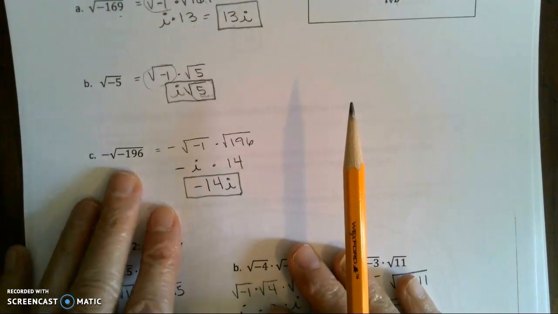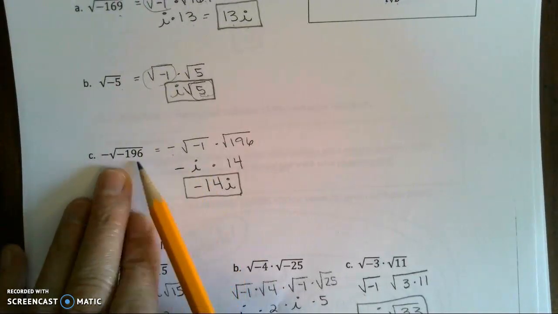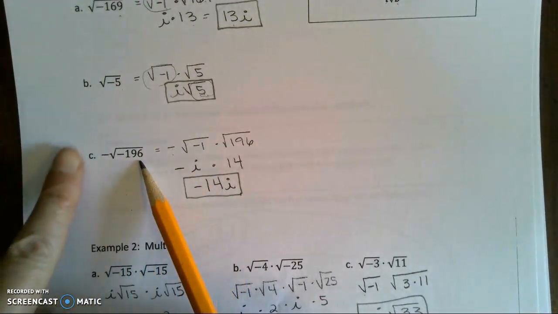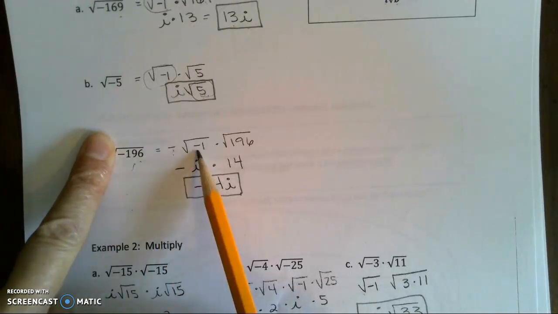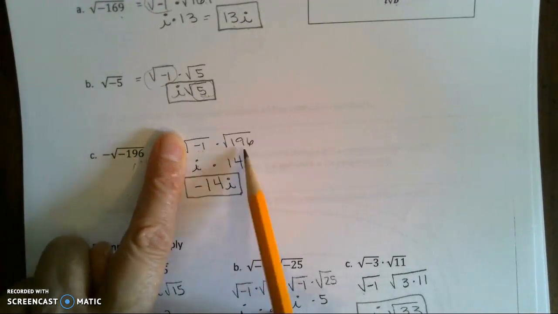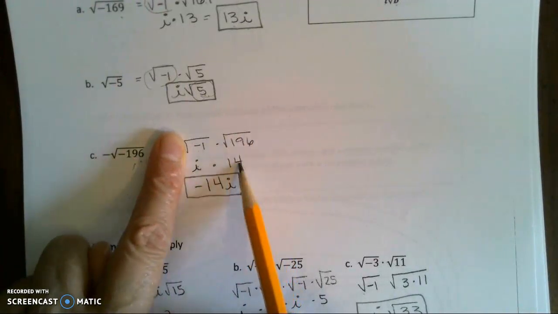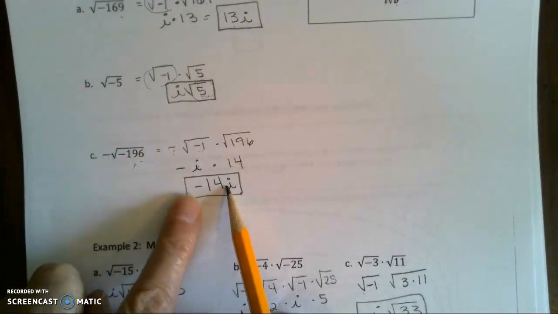Okay, so let's take a look at this next one here. This is the opposite of the square root of negative 196. So again, I'm just going to ignore this negative, put it right there. I'm going to write this as the square root of negative 1 times 196. This becomes i. The square root of 196 is 14. So this becomes 14i, but then remember we have the negative outside here.